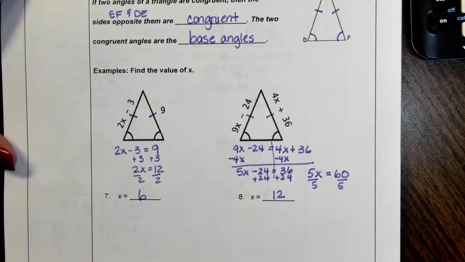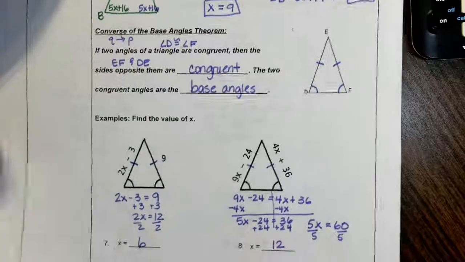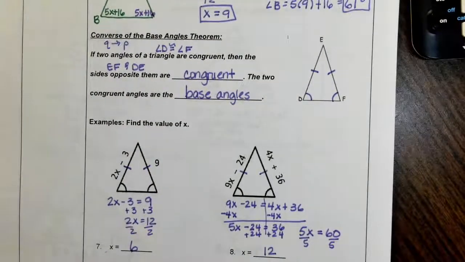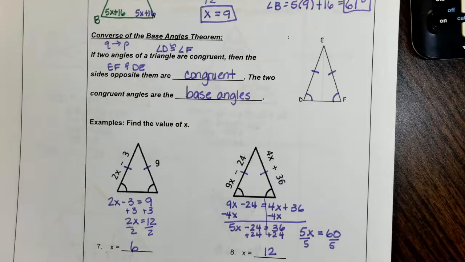So similar to yesterday, the sum of the interior angles of a triangle add up to 180. The base angles are the angles that are across from the two sides that are congruent, and vice versa. The sides that are congruent are across from the base angles. Okay, so you can use them back and forth to be able to use isosceles triangles to solve problems.